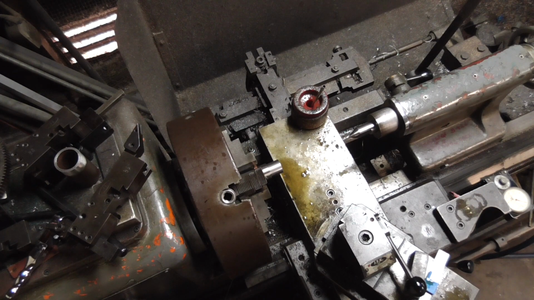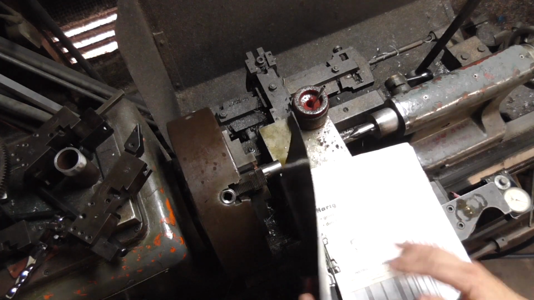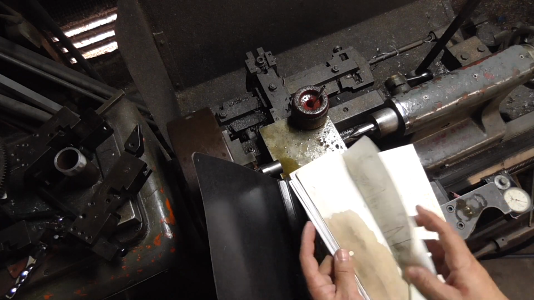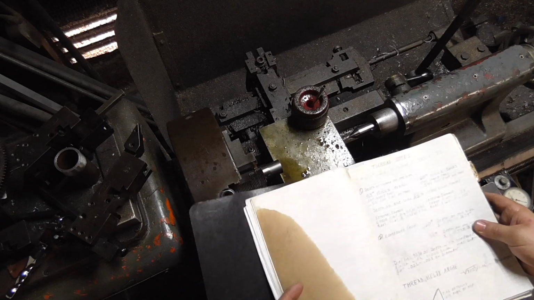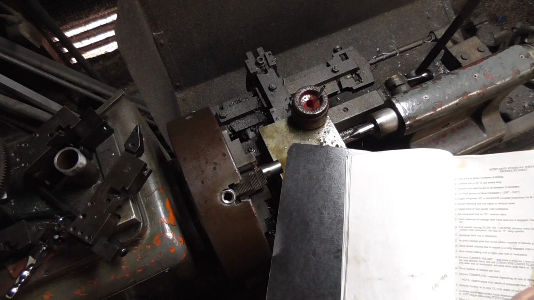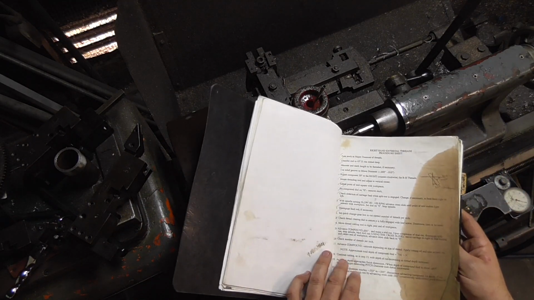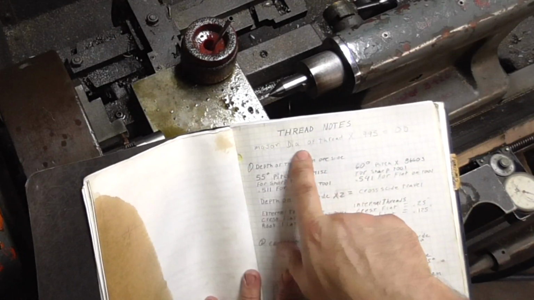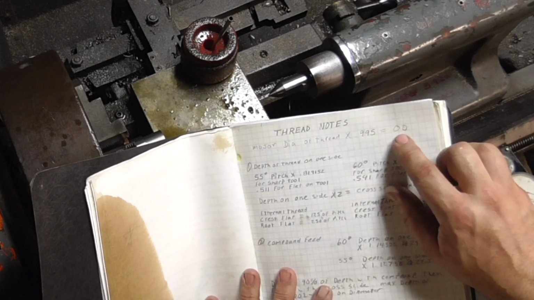Okay, so I need paper. All right. Notes. If you guys don't have notes, I wrote these notes probably 25 years ago, and I work with them. This was my threading procedure out of my syllabus for my trade school back in 1990. So, major diameter of threads times 0.995 equals your OD. That's what you want to turn your threads to.